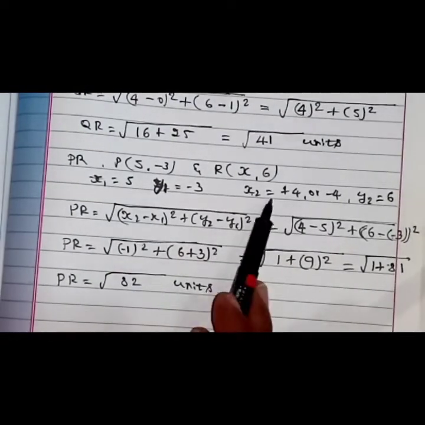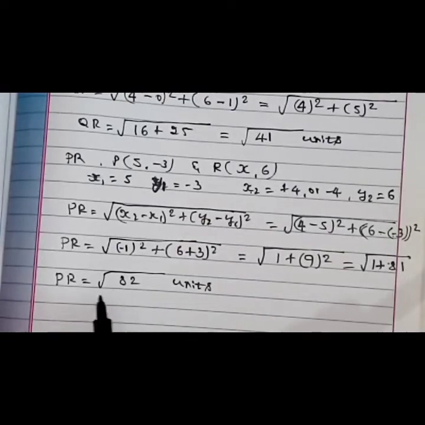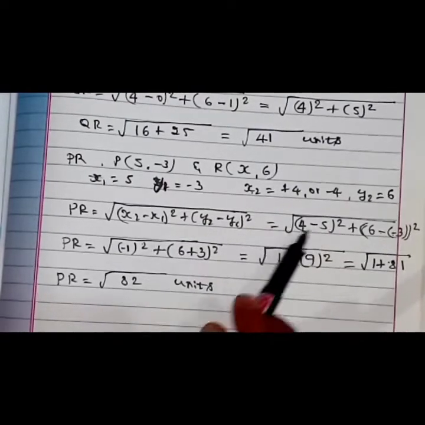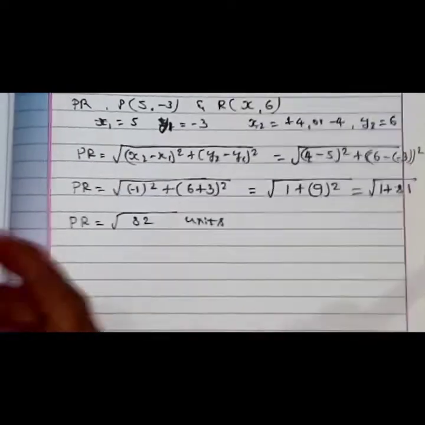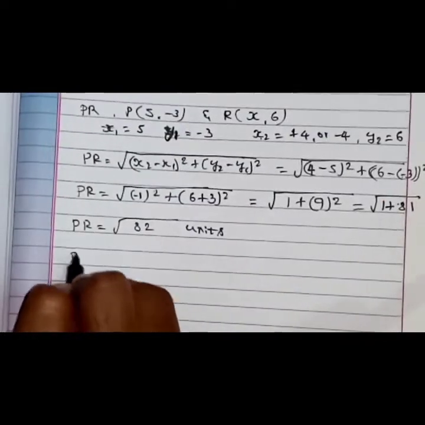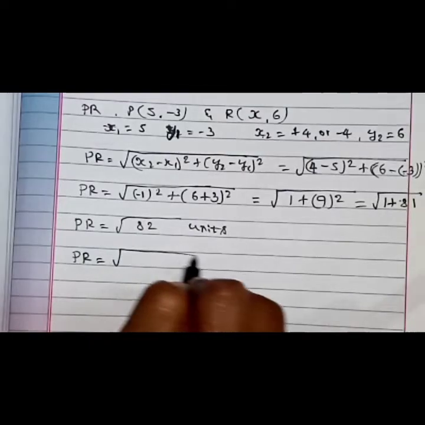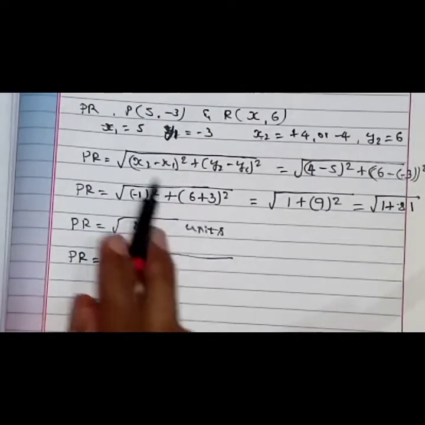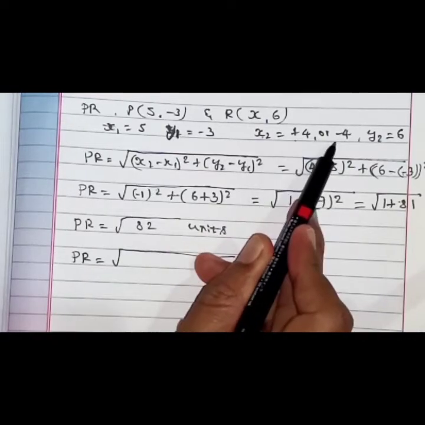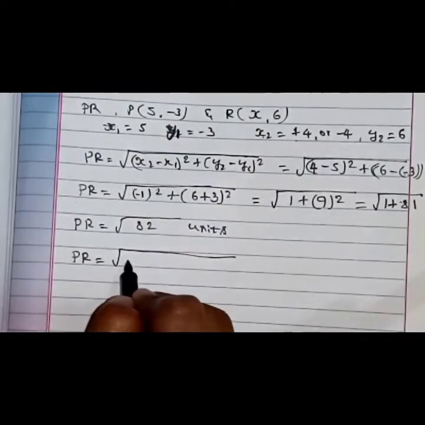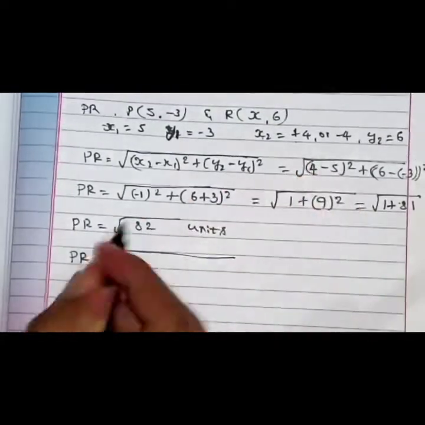Now here we have taken plus 4, so the answer is root 82 units. Now you need to take minus 4 and find the answer, right children? So PR is equal to the square root of, children, I'll write the values directly. Now what is x2? Here you need to take x2 as minus 4 now.